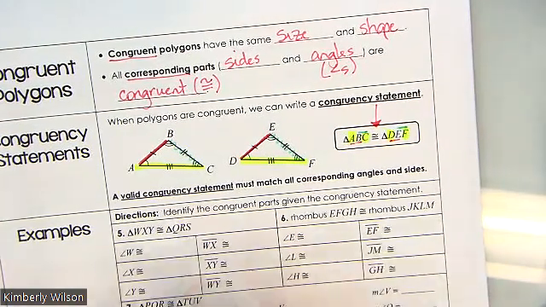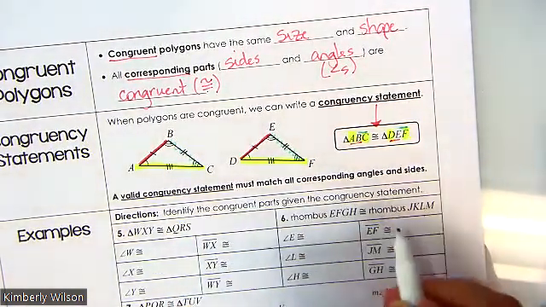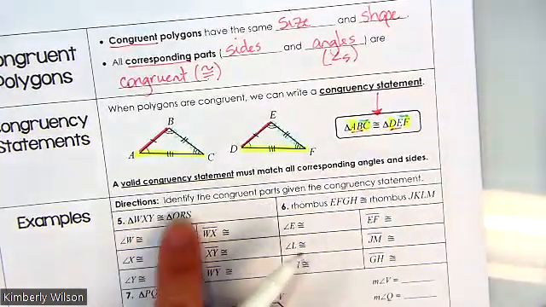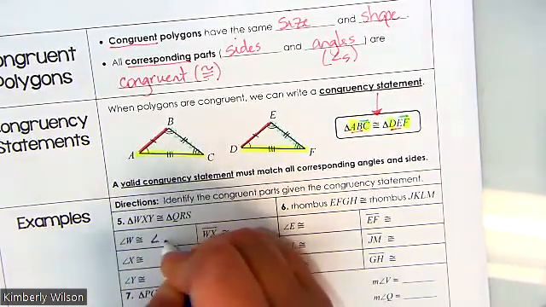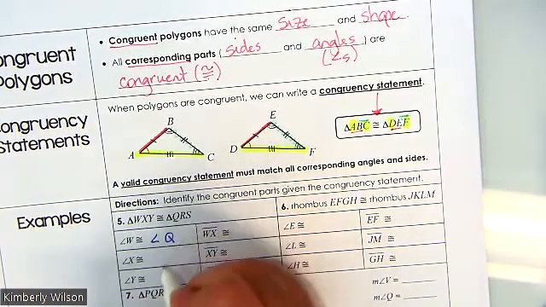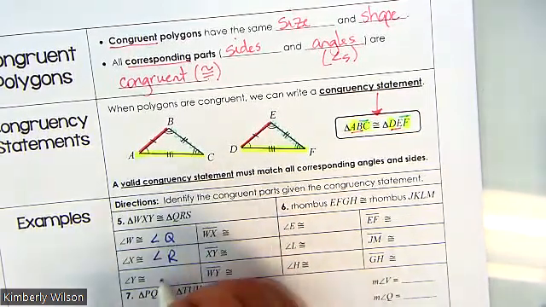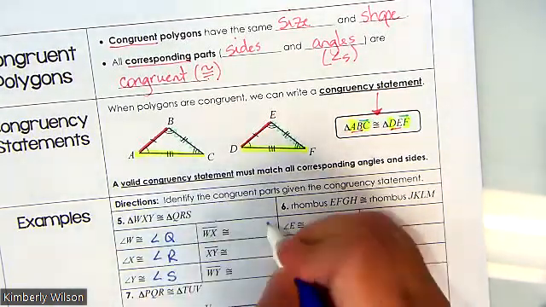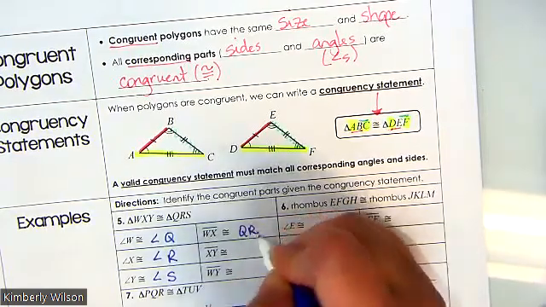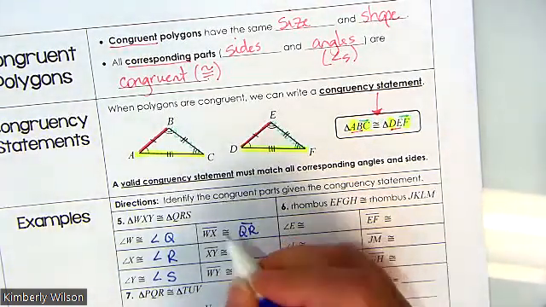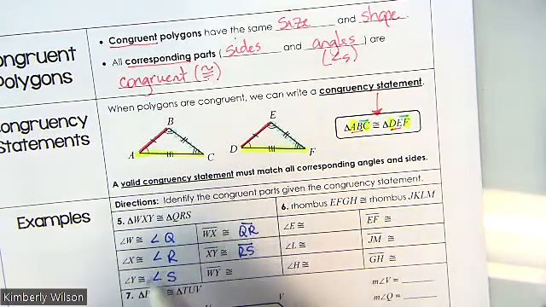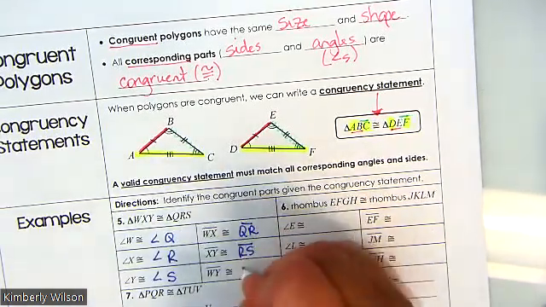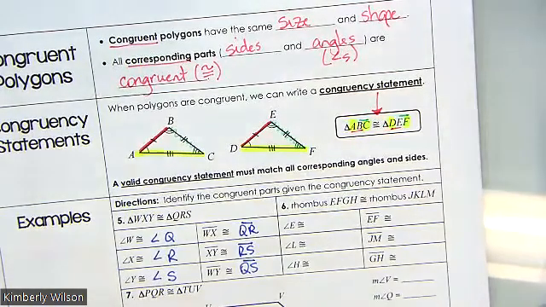Let's look at number 5. We want to identify the congruent parts given the congruence statement, so the order that the letters go in. This means W goes with Q. So angle W is congruent to angle Q. Angle X is congruent to angle R. Angle Y is congruent to angle S. WX is congruent to QR, and yes, you must have the line over it. XY is congruent to RS. And WY is congruent to QS, with the line over it.